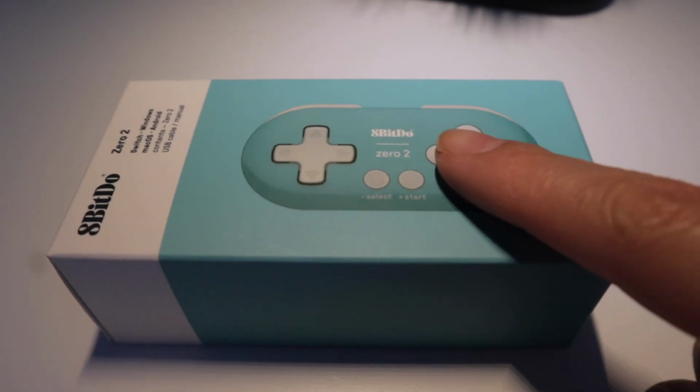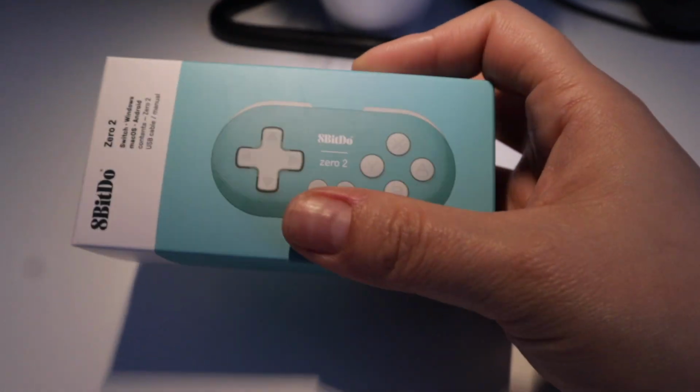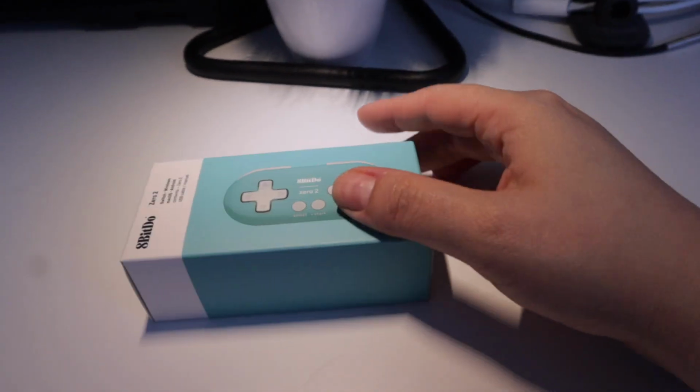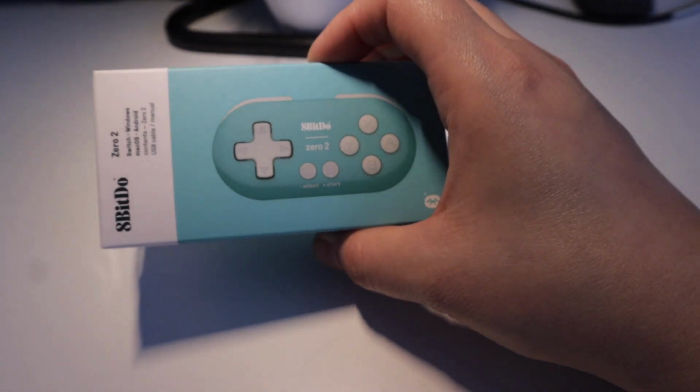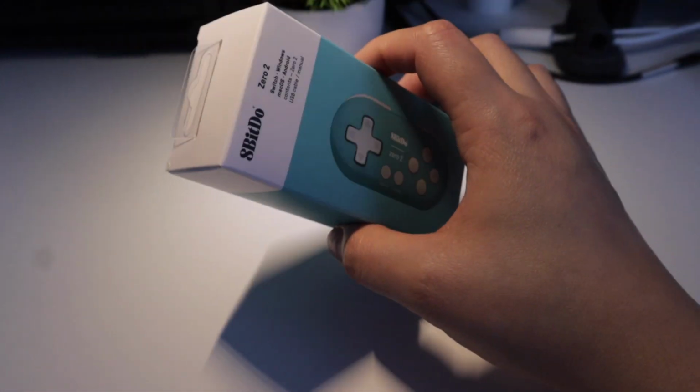I got myself this little remote. It's called 8BitDo, and I am going to pair it with my iPad so I can control the teleprompter app with this remote. Let's open it.